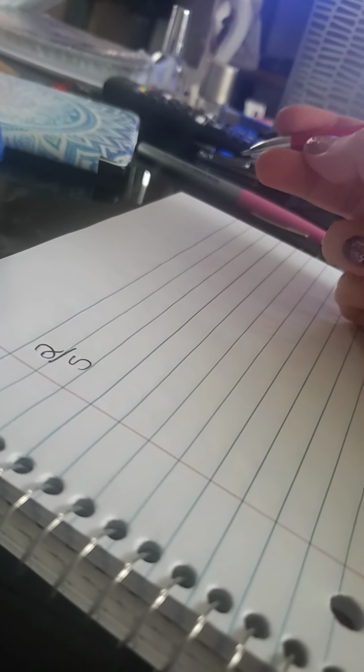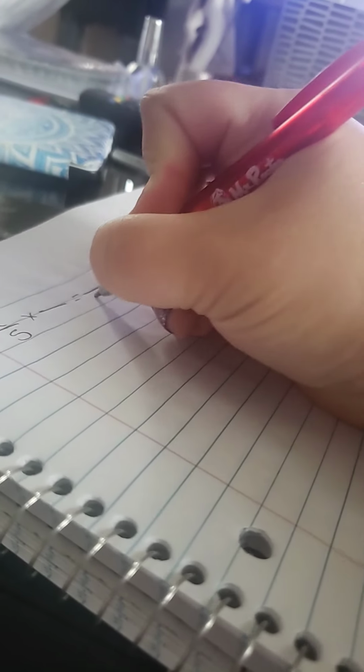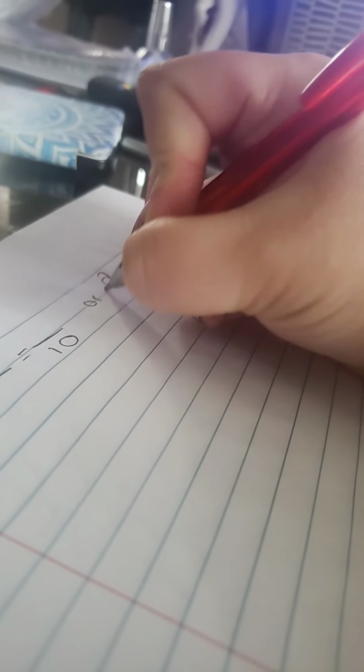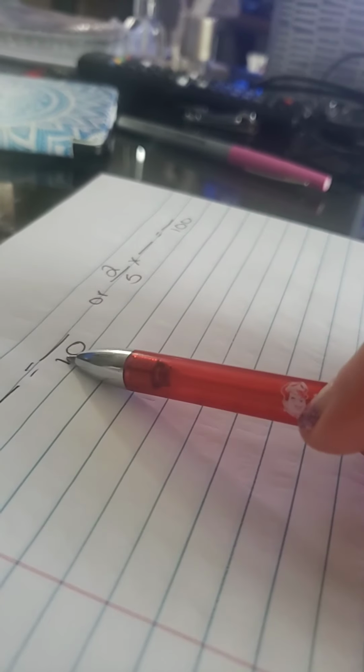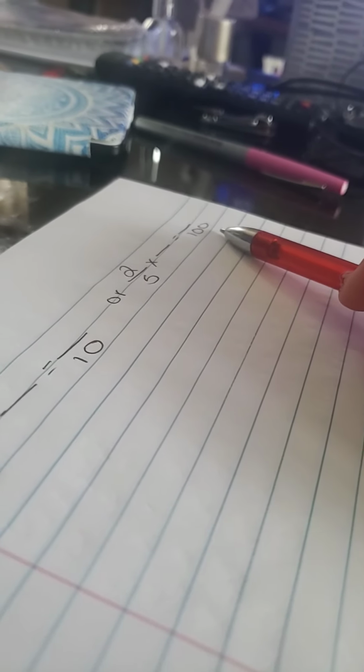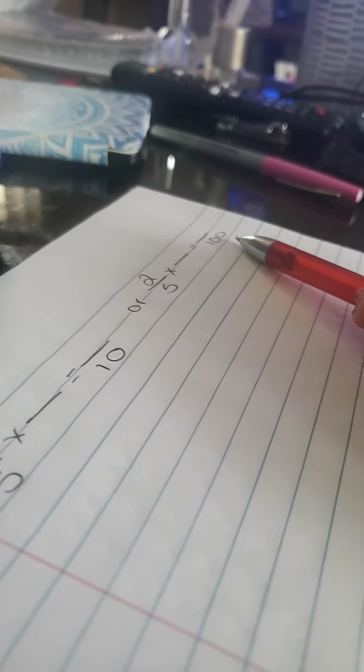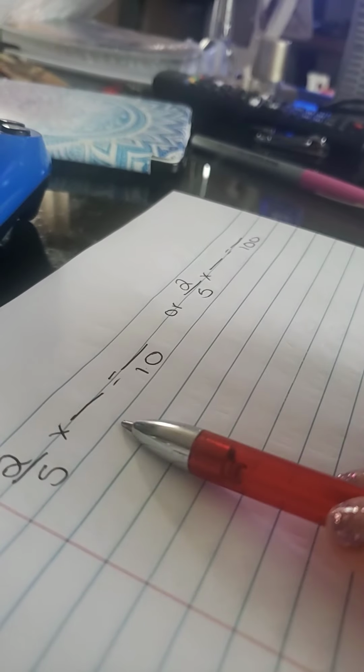So, 2/5. I can do this either way. I can make it times something equals something over 10, or I could do it over 100. Either way, you want to change this fraction to be over 10 or 100. The choice is yours, but it has to be over 10 or 100 to make it a decimal. Okay, so let's do it over 10.